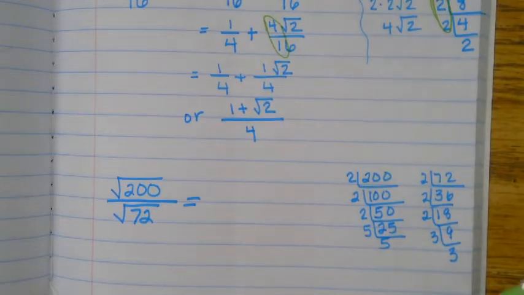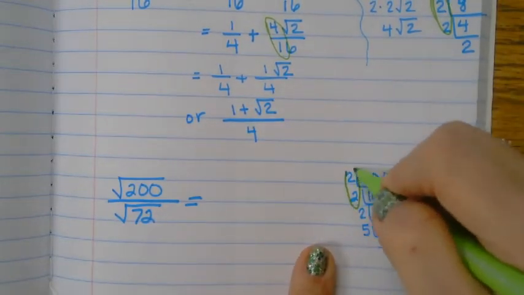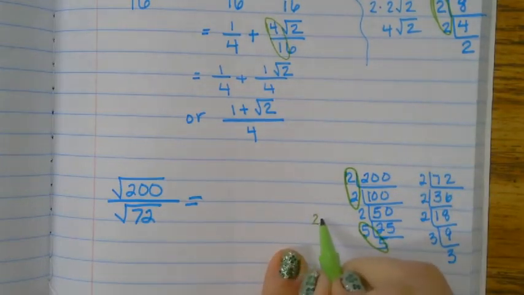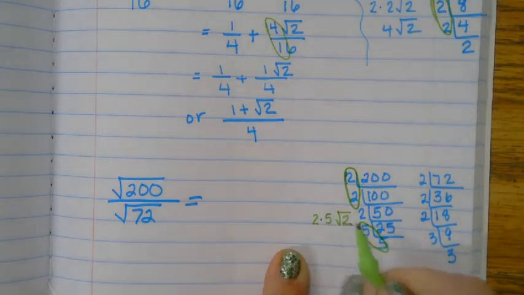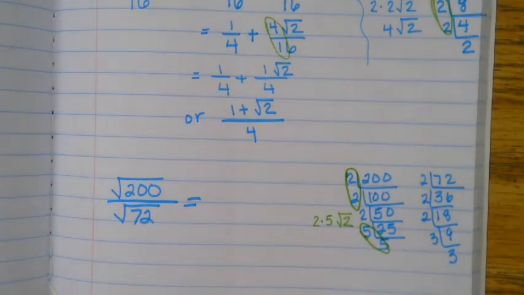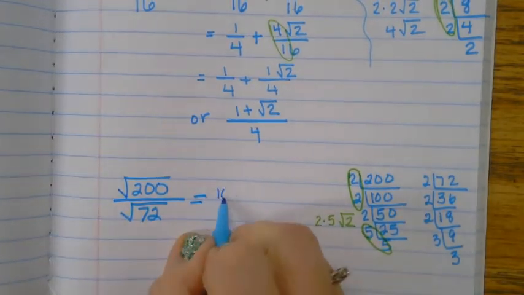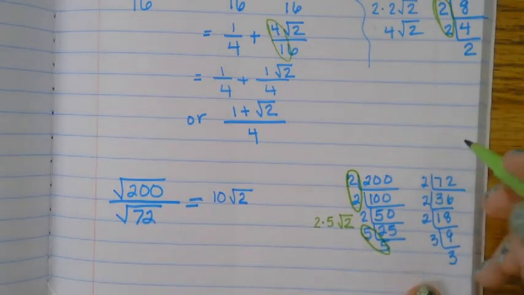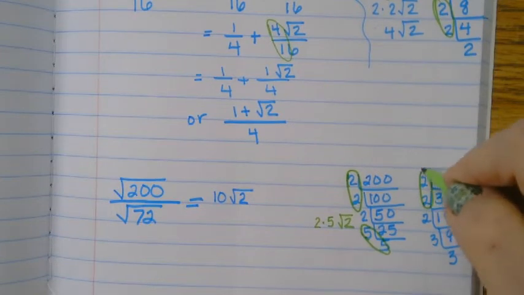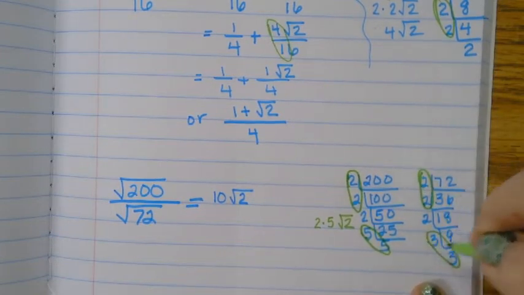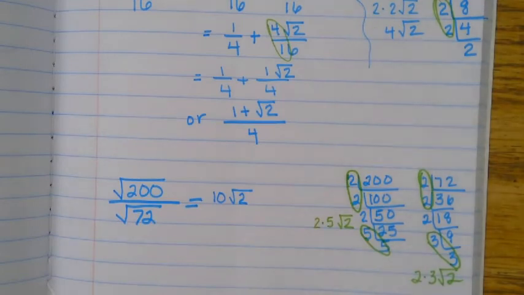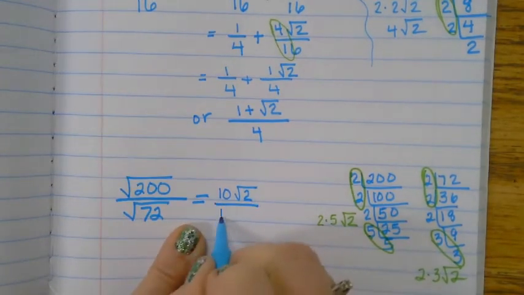Okay, so 200, let's circle our pairs. There's a 2 and there's a 5 pair. So that's going to be 2 times 5 square root of 2, which is 10 square root of 2. And then on the 72, there's a pair of 2s and a pair of 3s. So that's going to be 2 times 3 square root of 2, which is 6 square root of 2.